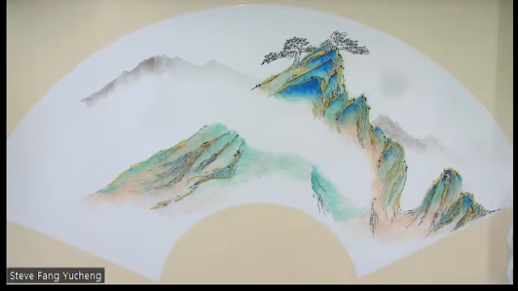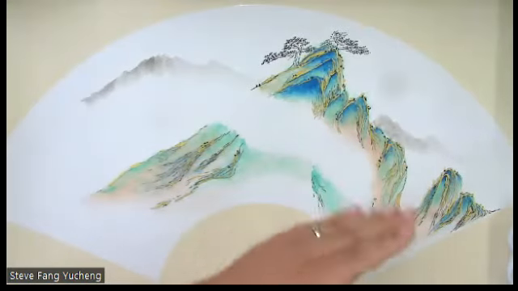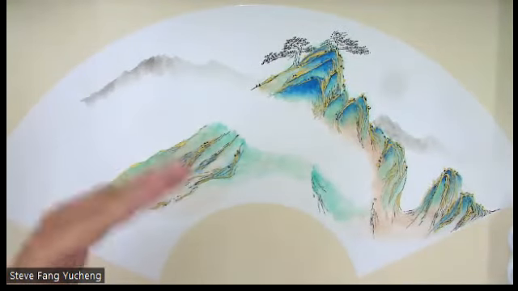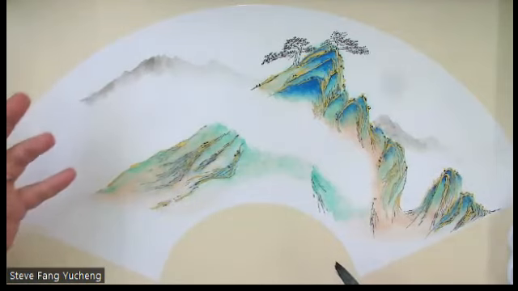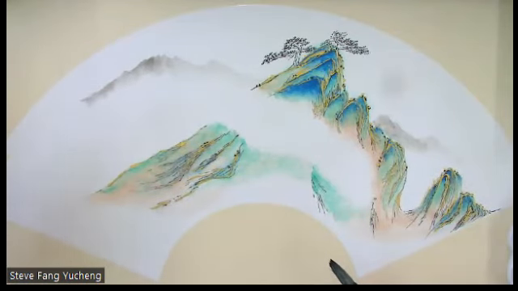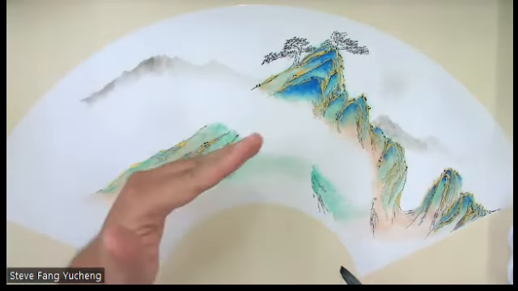So you finish that. Very important for the background, the mountain: try not to repeat the stroke. It will actually become darker and darker. So what we want is all a very light look and feel.